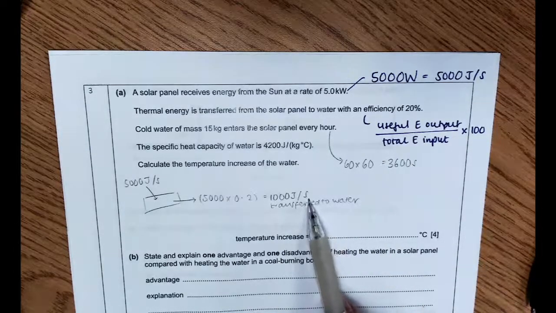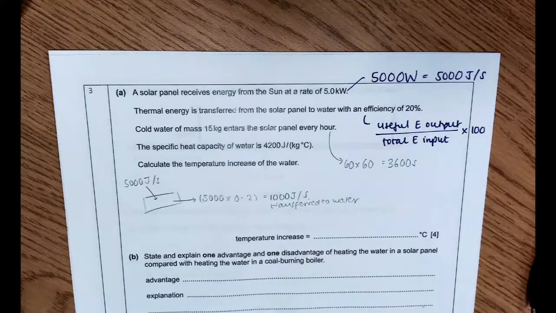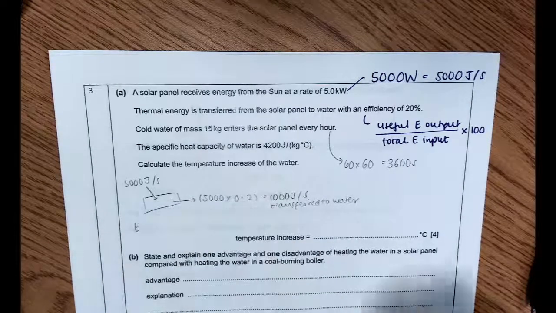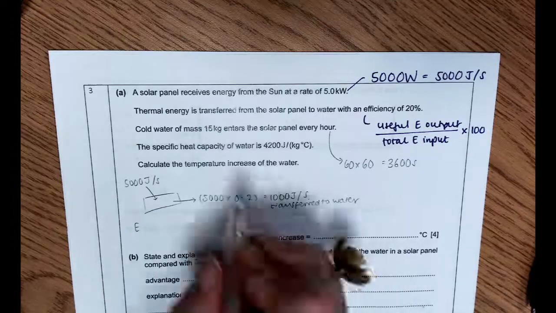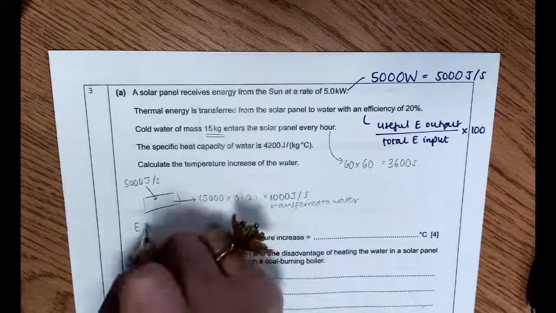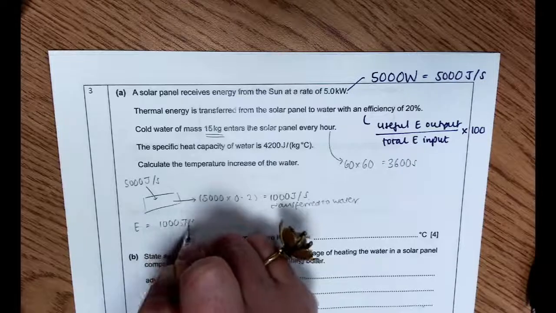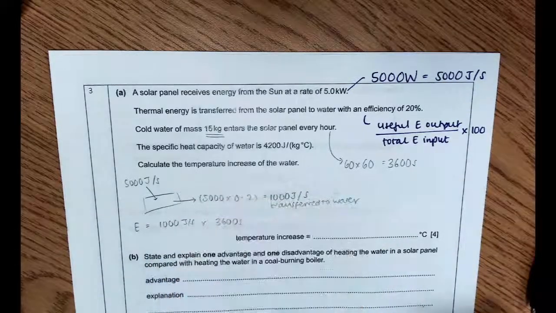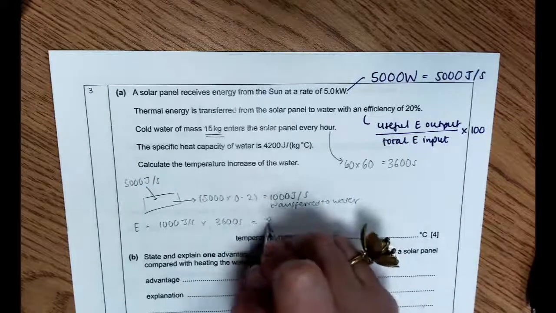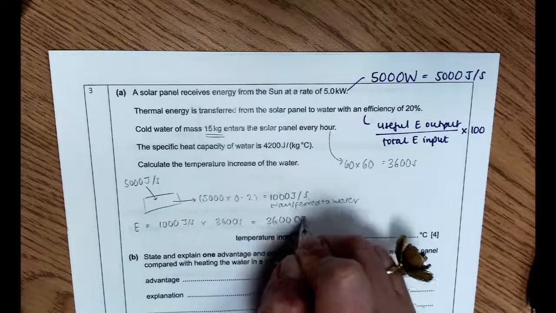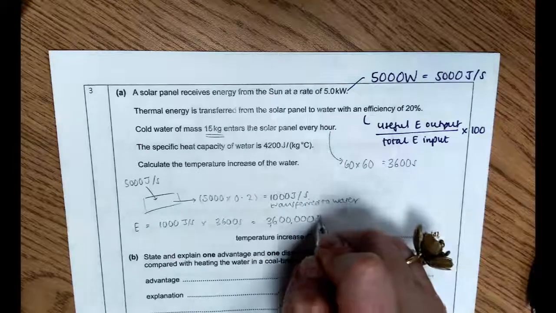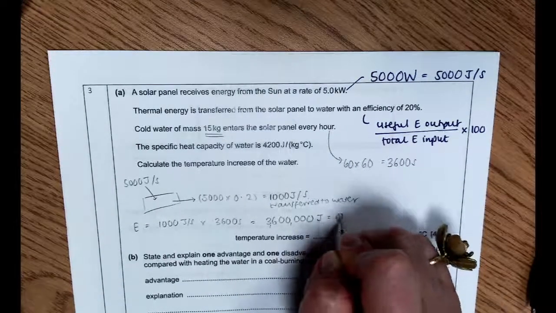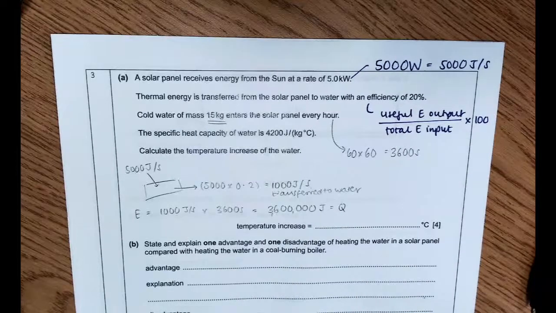If I know that in each second 1,000 joules is transferred, then I can say the total energy gained by the 15 kilograms of water is going to be 1,000 joules per second for 3,600 seconds. Okay, so I get a total input energy of this number. Now this is thermal energy, so in our specific heat capacity equation, that's Q.